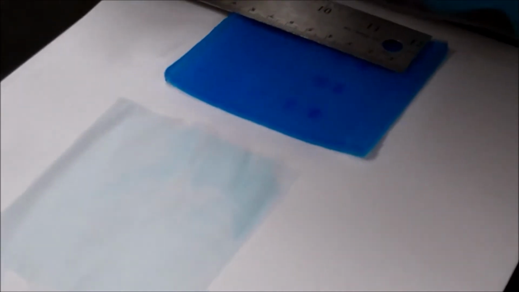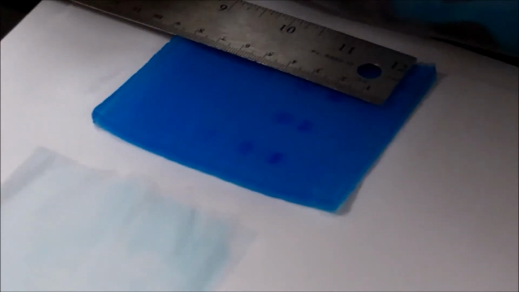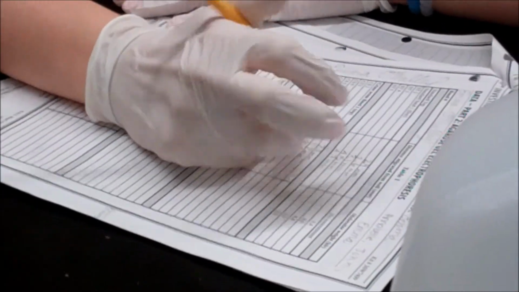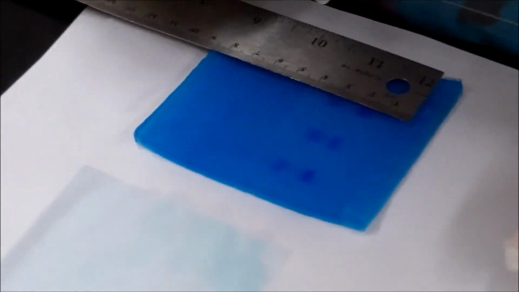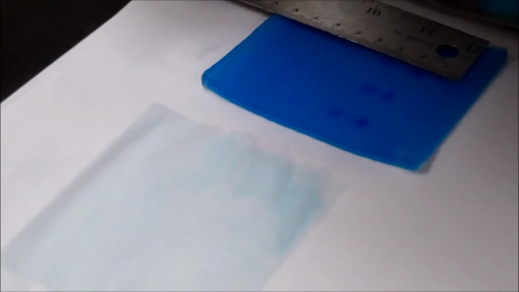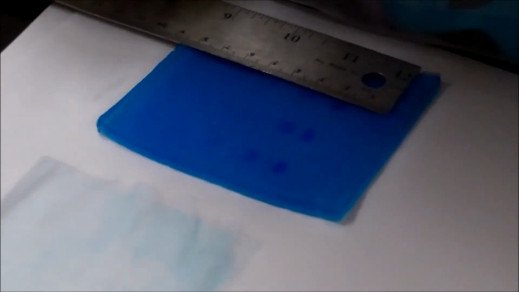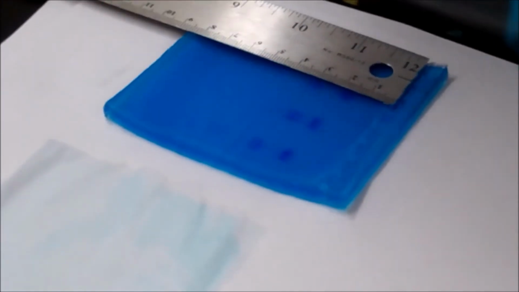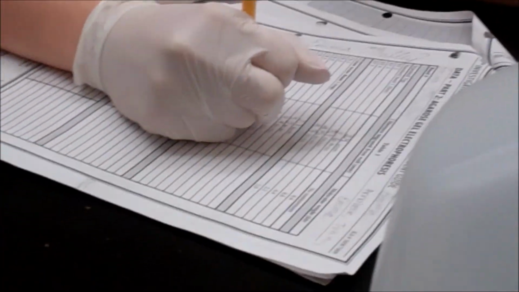Finally, as you can see here, we measured the distance from the wells to the bottom of the DNA fragments, each one from each sample, using a ruler and measuring that in millimeters. And then we plotted it into a table and later on a graph, which you will see in the data and results portion of this presentation.